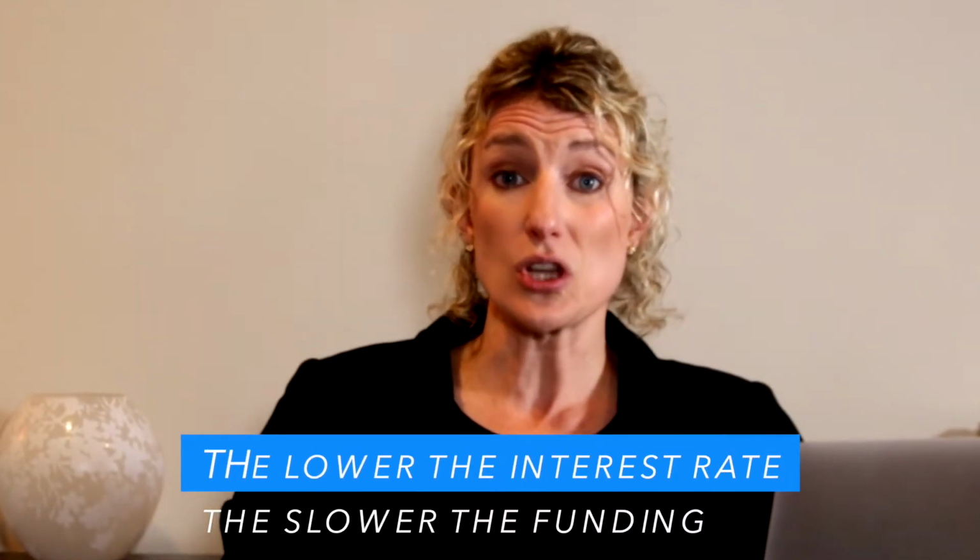But there's a higher cost than the $1,000 I used in this example to actually consider. What about the cost of losing that deal, losing that real estate investment deal because you were trying to chase the cheapest hard money loan that you could find? Now, we talked about the speed of funding. The lower the interest rate, typically the slower the funding.